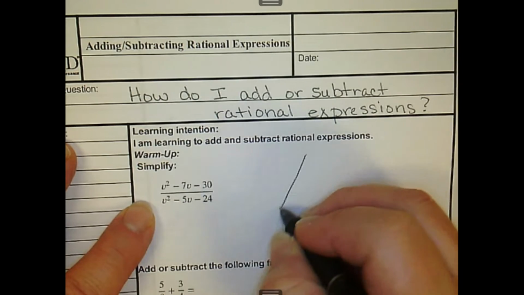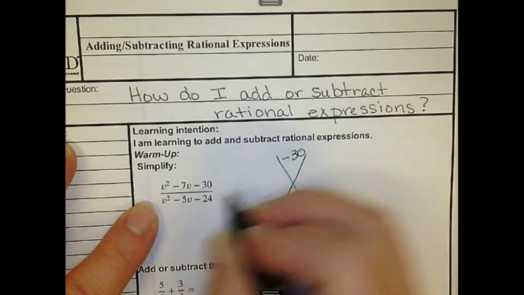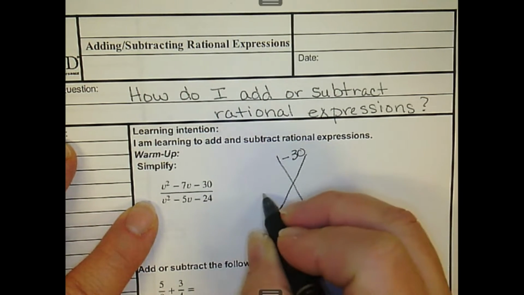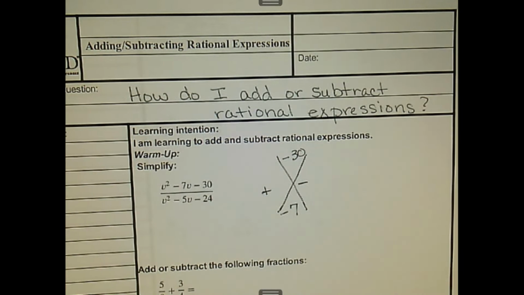So as I am looking at the top, the factors of negative 30 that add up to negative 7, I know that one's going to be positive and one's going to be negative. Factors of 30 that when I subtract them, I get 7.